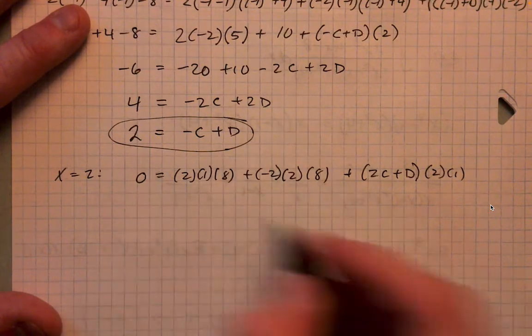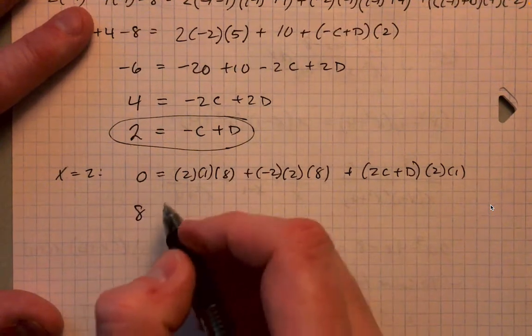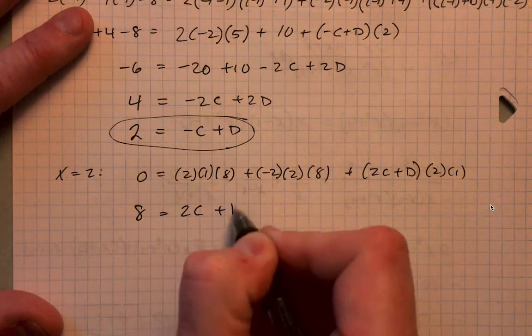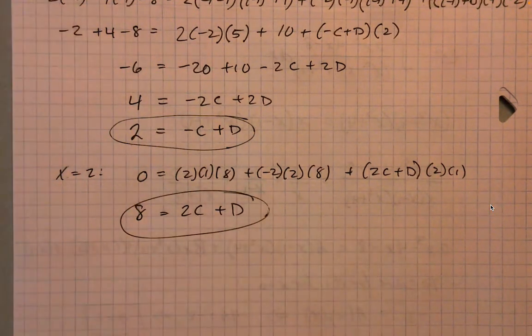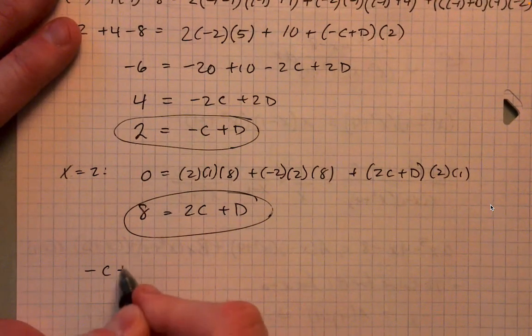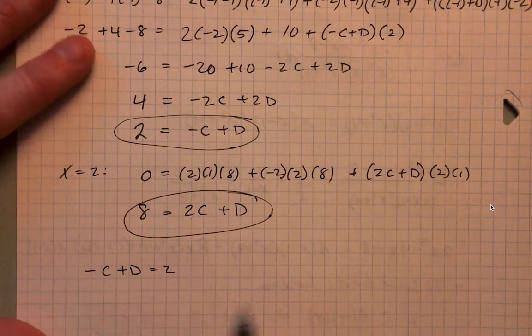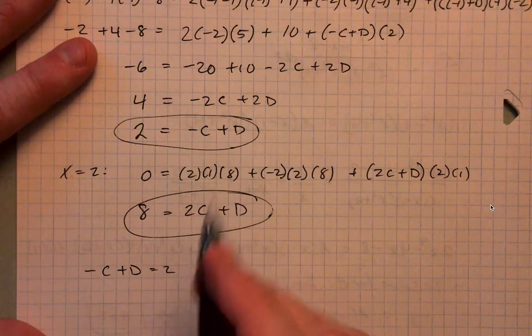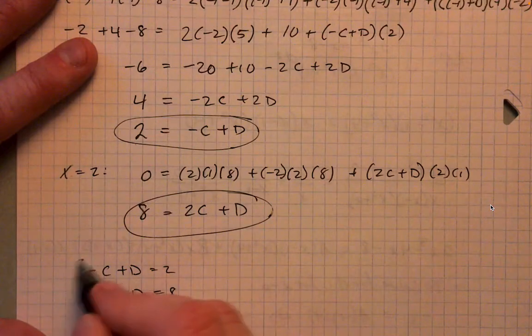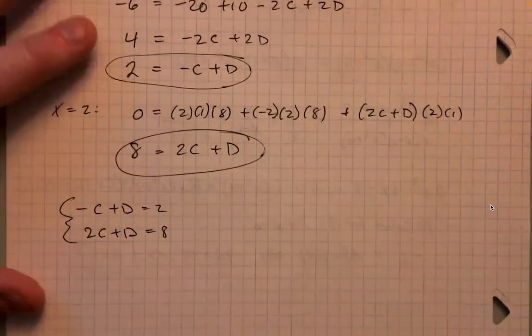Right, and then so you kind of work that down, and what you end up with is 8 equals 2c plus d. Right, so there's your other one. So now we have a system. And so can we solve this? So negative c plus d equals 2 is the first equation. The second equation is 2c plus d equals 8. Right, so you got this system here. All right, so we can definitely solve this.